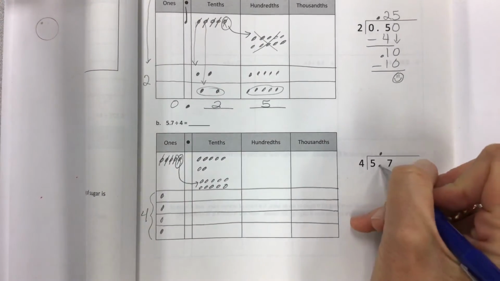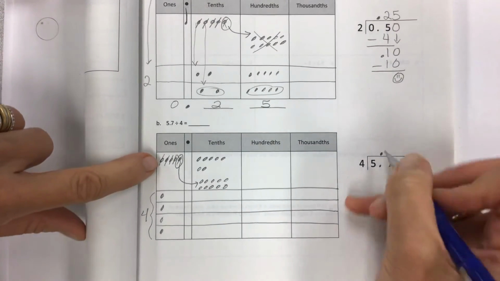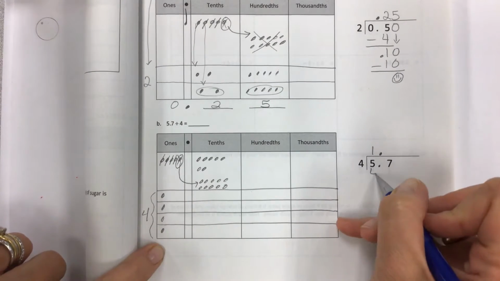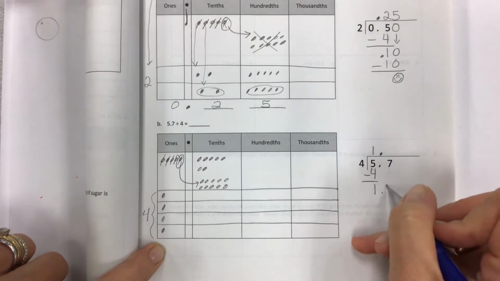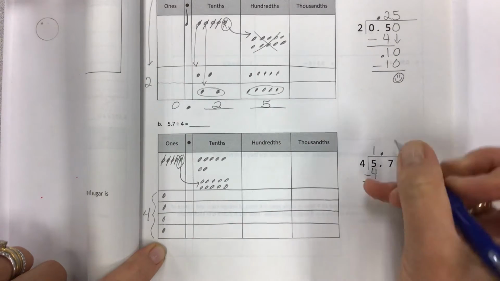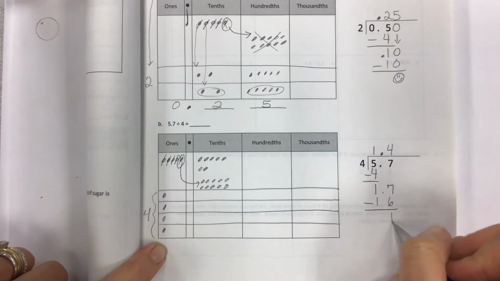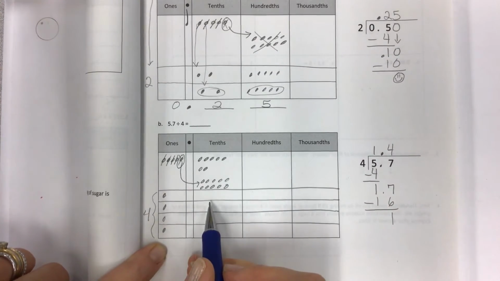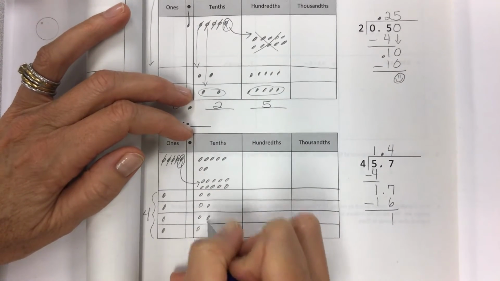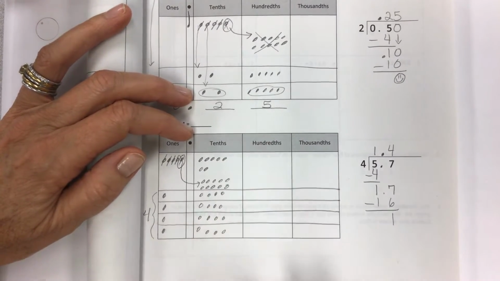So let's start doing the standard algorithm so you can see what I'm dealing with over here. 5 ones can be evenly divided with 1 in each group to use up 4 with 1 left over. Then I combine it with my 7 tenths. Now I have 17 tenths. 4 times 4 is going to use up 16 of those tenths with 1 left. Let's see what that looks like here. 1, 2, 3, 4, 5, 6, 7, 8, 9, 10, 11, 12, 13, 14, 15, 16.